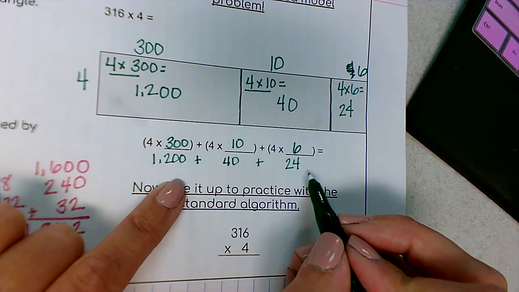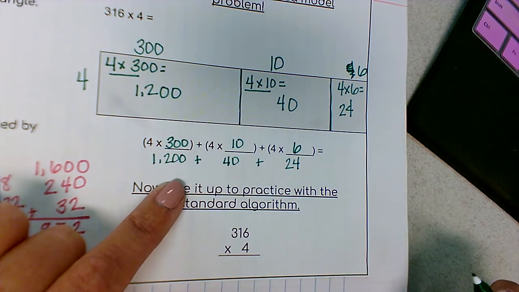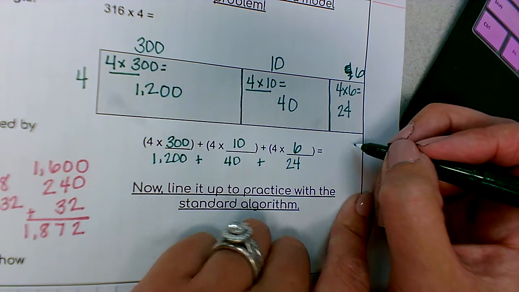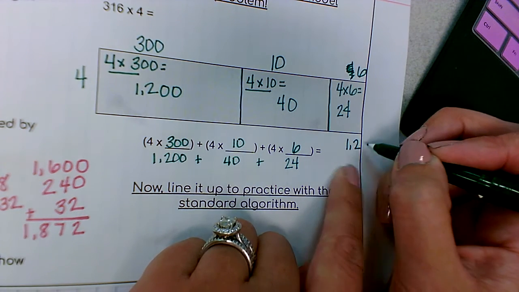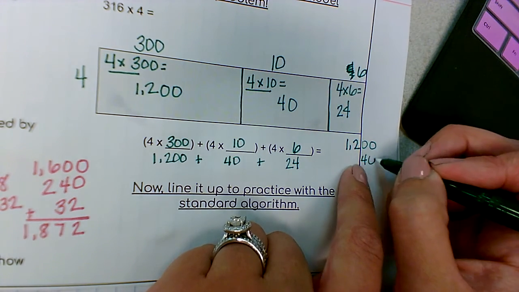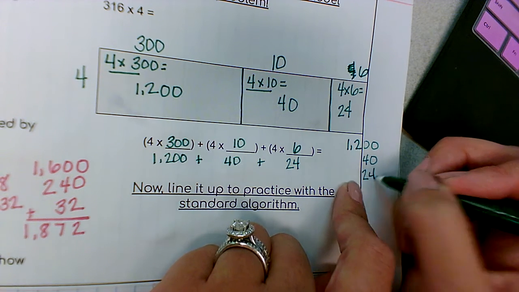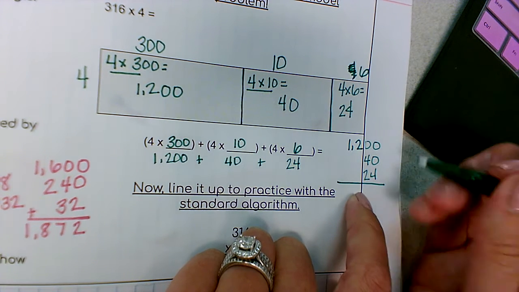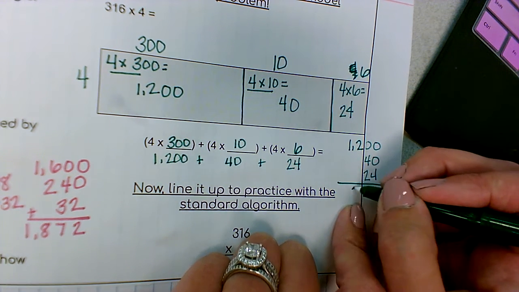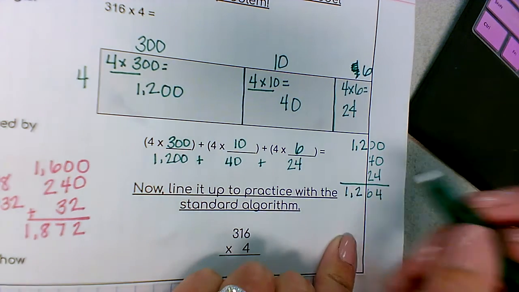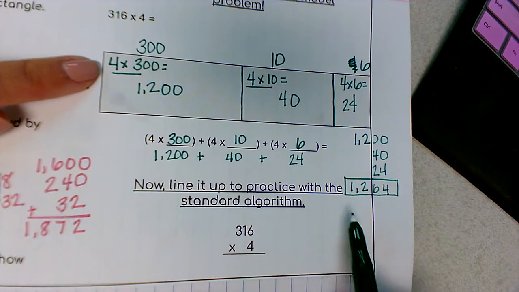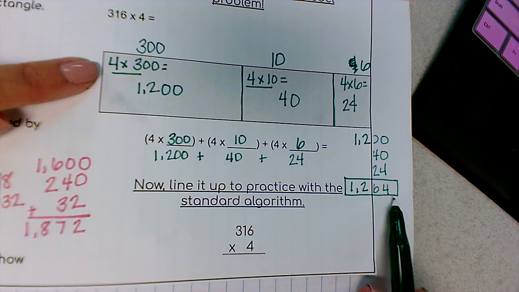Now friends, when I see it this way, I know that I would much rather write it vertically so I can check my work. So I'm going to just come over into this space and we're going to write it again. 1,200 plus 40 plus 24. And it's important that my digits are all lined up. So I have 4 in my ones, 6, 2, and a 1. So my final answer, using our area model, is 1,264.